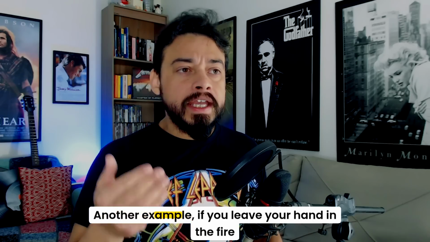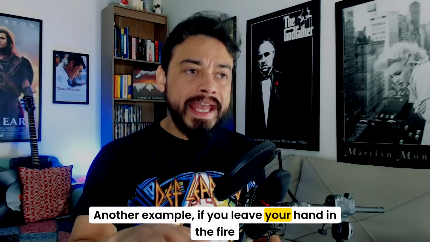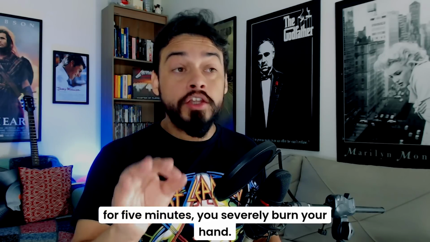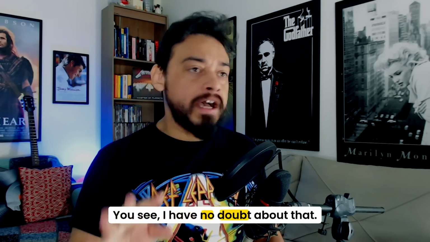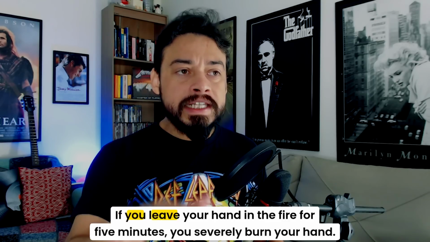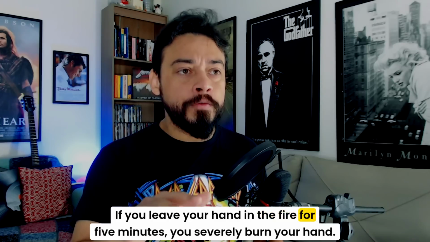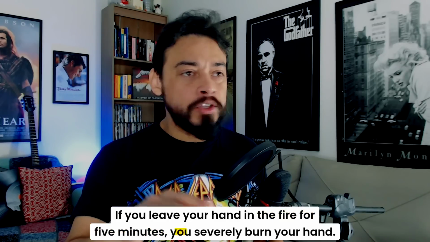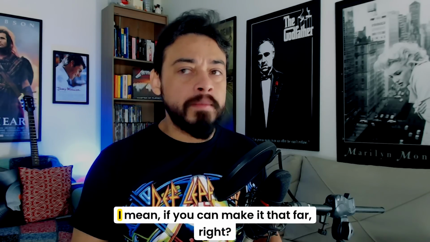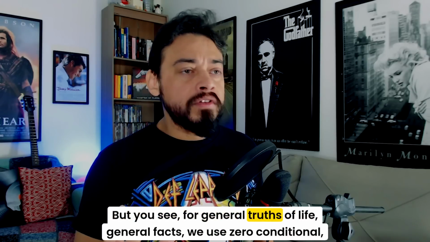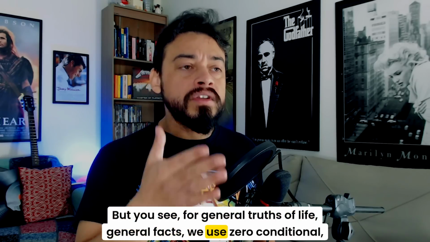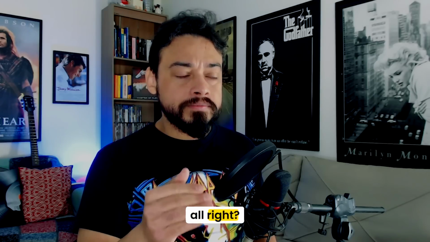Another example, if you leave your hand in the fire for 5 minutes, you severely burn your hand. You see, I have no doubt about that. If you leave your hand in the fire for 5 minutes, you severely burn your hand. I mean, if you can make it that far, right? But you see, for general truths of life, general facts, we use zero conditional, all right?